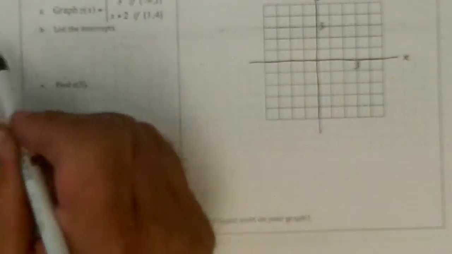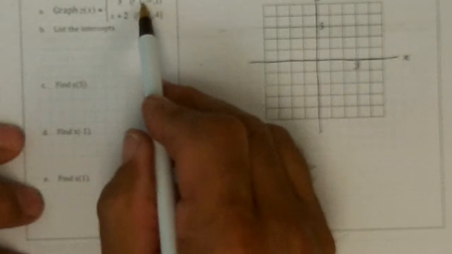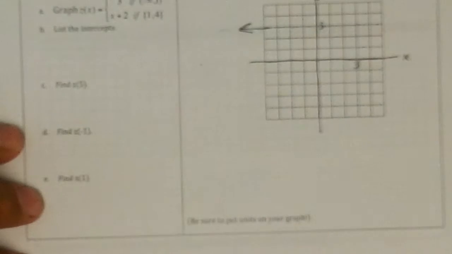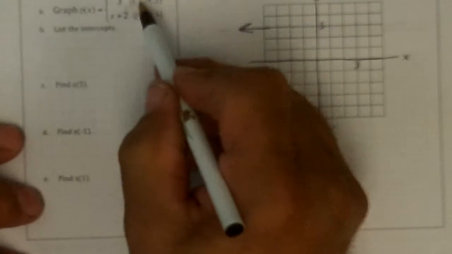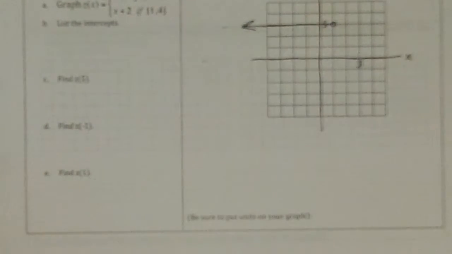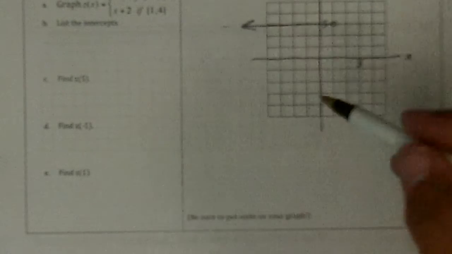But I don't draw the whole line. It says it started at negative infinity, so I have to go on to negative infinity and stop it at 1, not including there. So I would have an open hole. So far, the graph doesn't tell me what to do at x equal 1. It is definitely not 3 according to this. But this one might tell me what to do at 1, and it does.